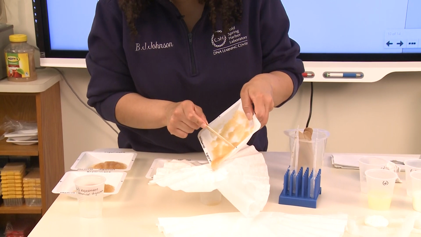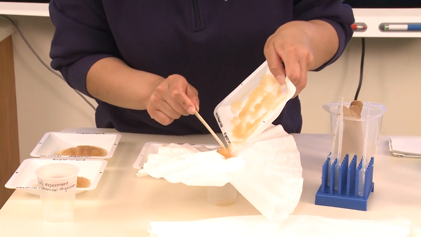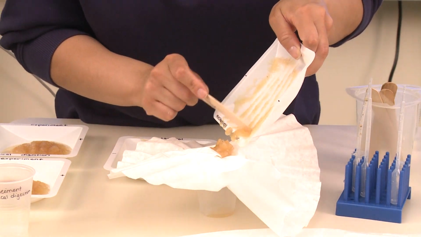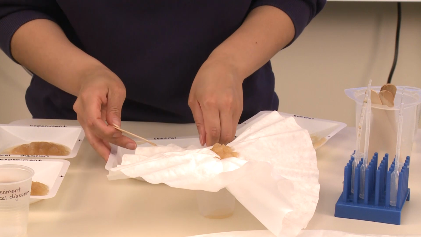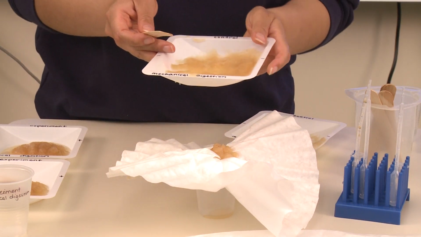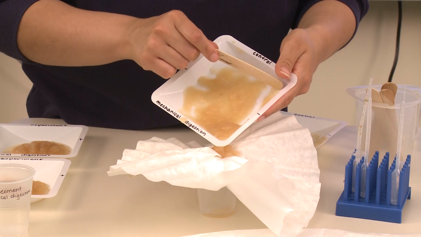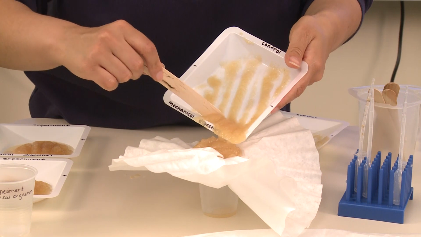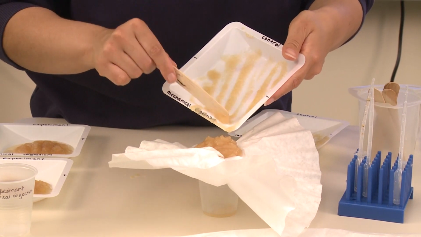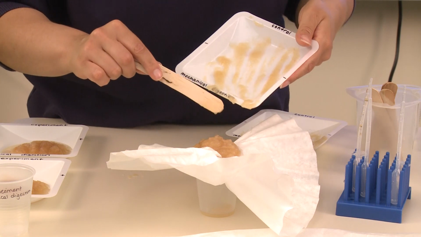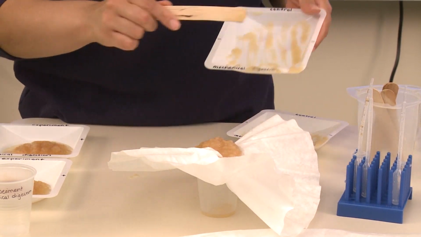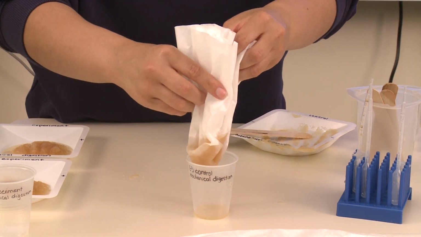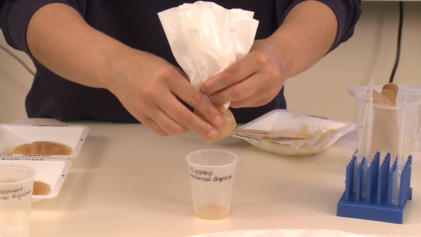I want to make sure I get all of it. And now for the other mechanical digestion or control plate. And now I need to get it quickly before it decides to run. And what I'm going to do is now I'm going to squeeze to see the juice.